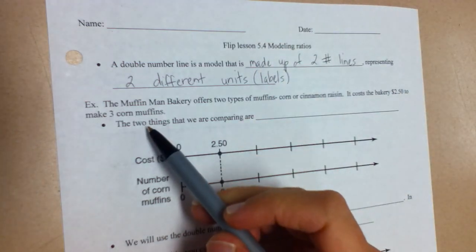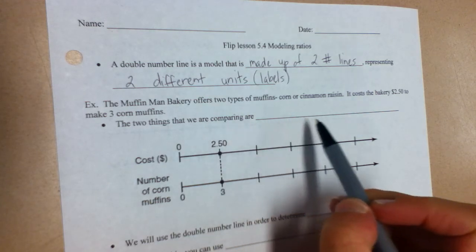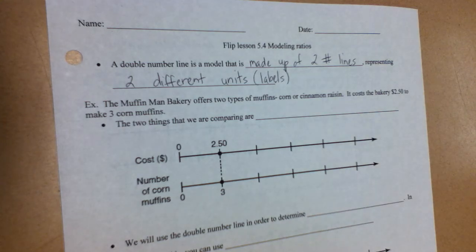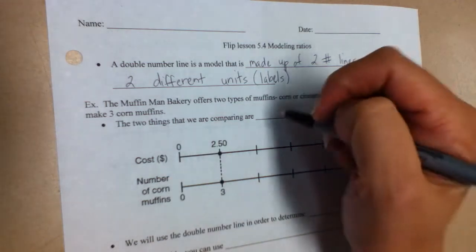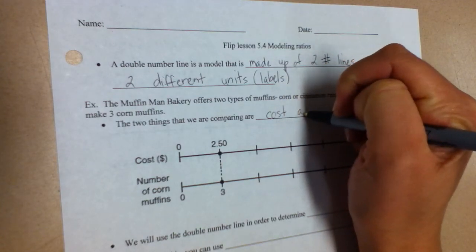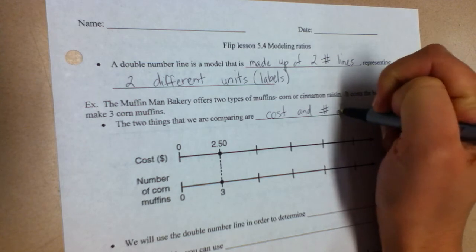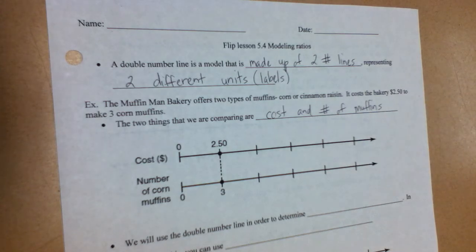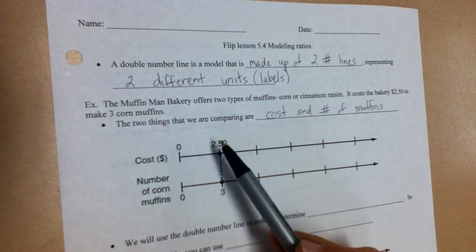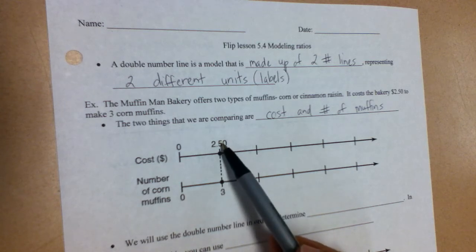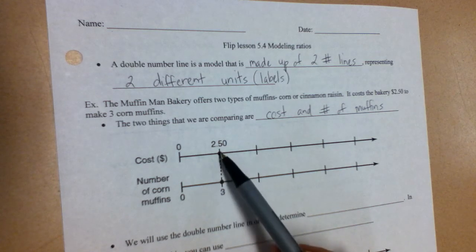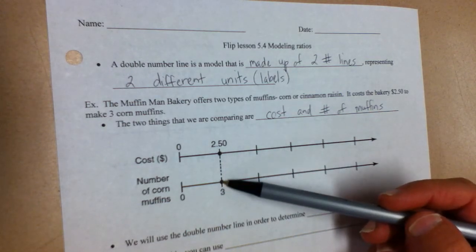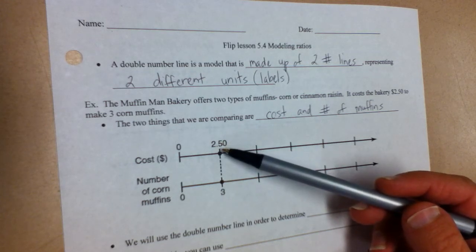So, for example, the Muffin Man Bakery offers two types of muffins, corn or cinnamon raisin. It costs the bakery $2.50 to make 3 corn muffins. So the two things that we're comparing here are the cost and the number of muffins, specifically corn muffins. Now on this particular double number line, they're starting us off at the very first set of lines on our double number line. So they're telling us that 3 corn muffins cost $2.50.